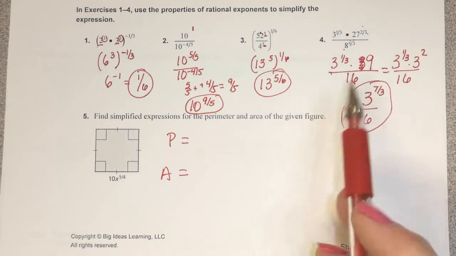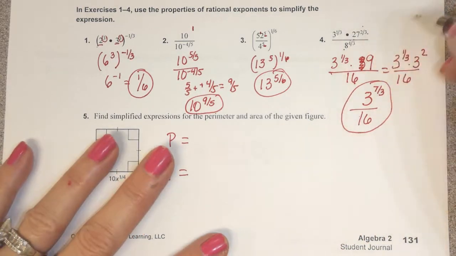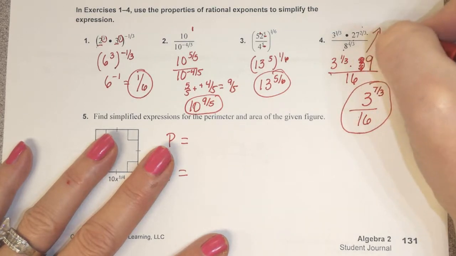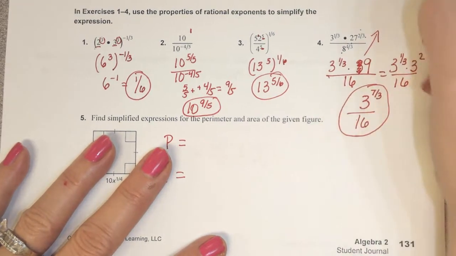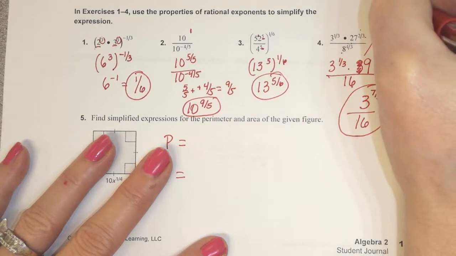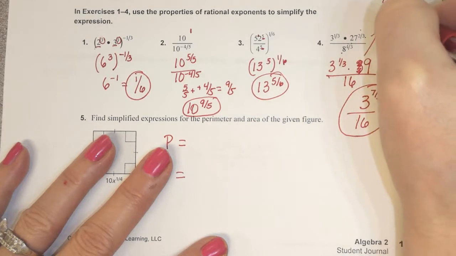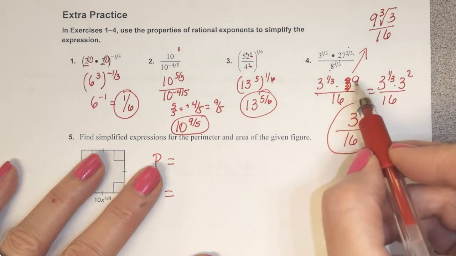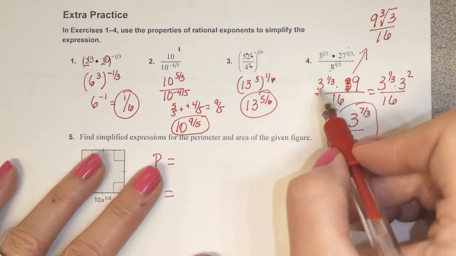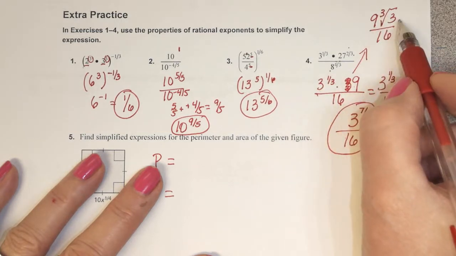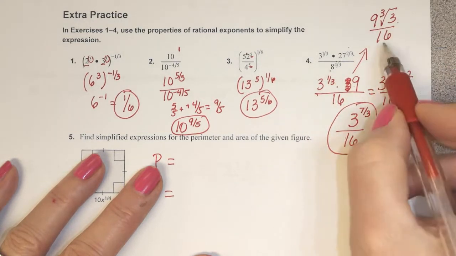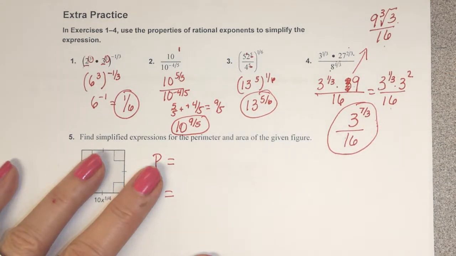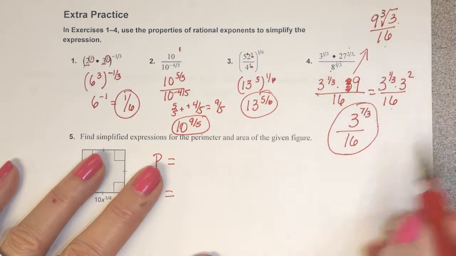Now, if I were writing it in radical form, I'm not. I'm supposed to write it in rational exponent form. But I could have written this in radical form as 9 cube root 3 over 16. Do you see why? We have the number 9. This is 3 to the 1/3, so that means the cube root of 3. And then we have over 16. So this is equivalent to that. So if I'd asked you radical form, you would have done that.